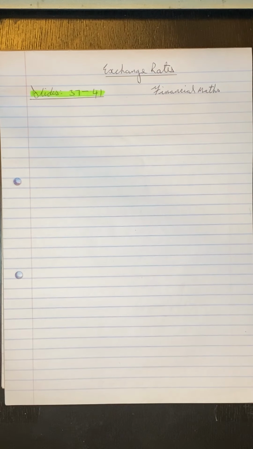Okay, going on to example 2. Example 2 is saying a South African software company imports goods from Hong Kong where 1 Rand is equal to 1.122 Hong Kong dollars.